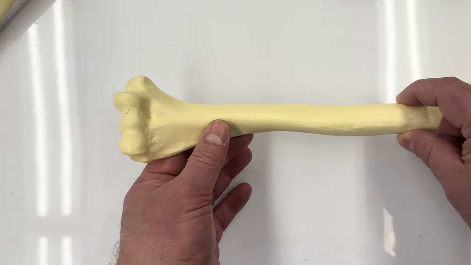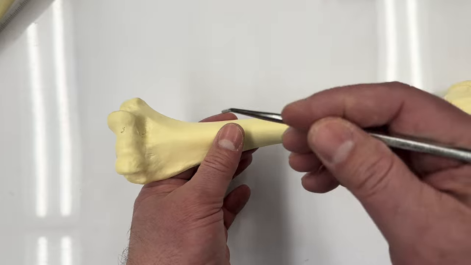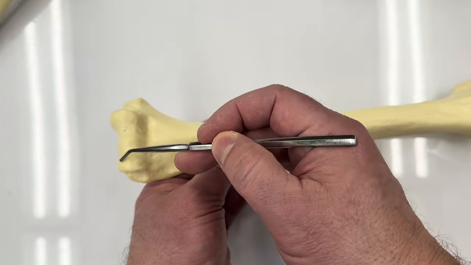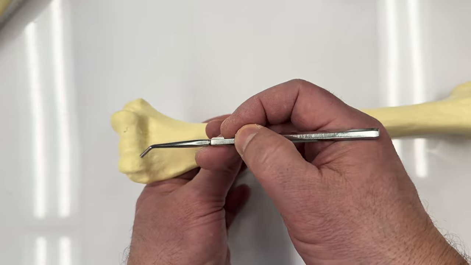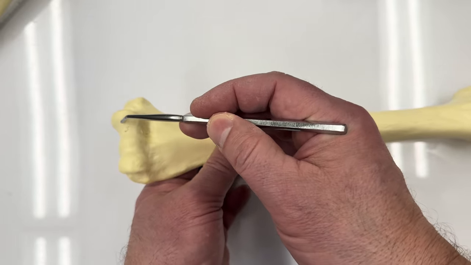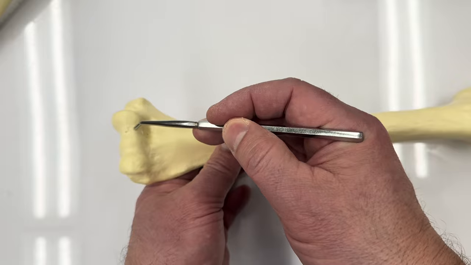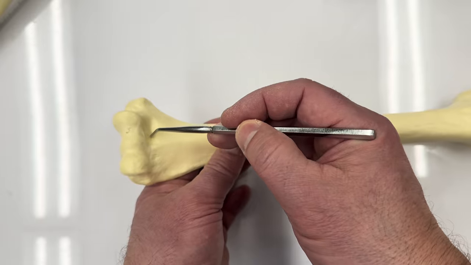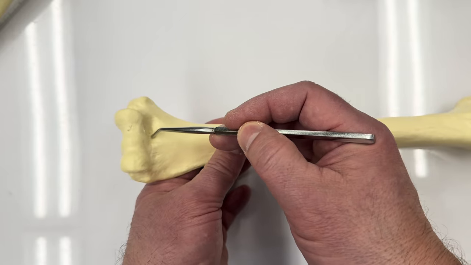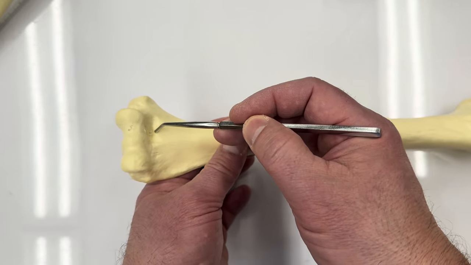All right, let's look at other parts on this distal end of the humerus. We have this structure right there that is known as the capitulum. And then this structure right there, right next to it, is known as the trochlea. Now, above the trochlea, we have this indentation right there. That is known as the coronoid fossa.